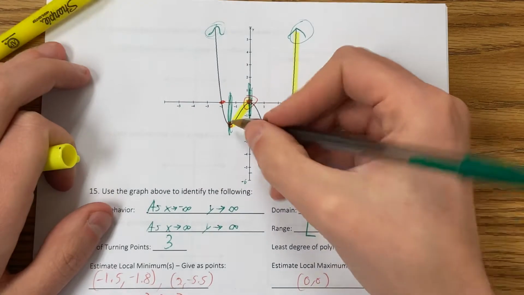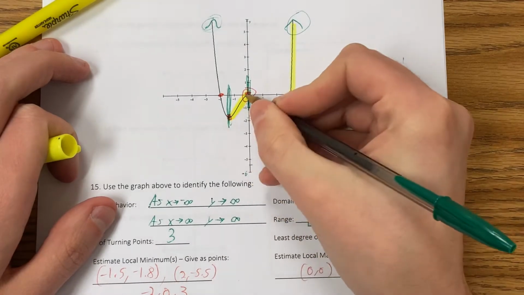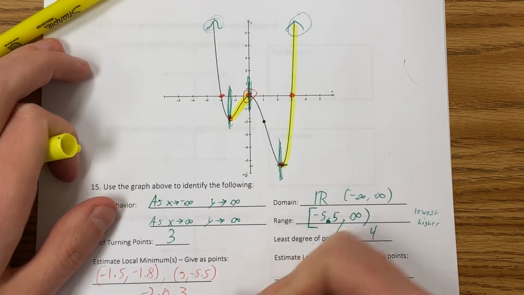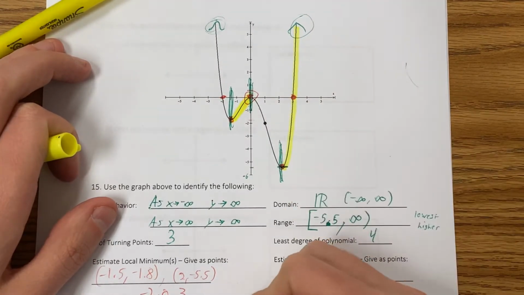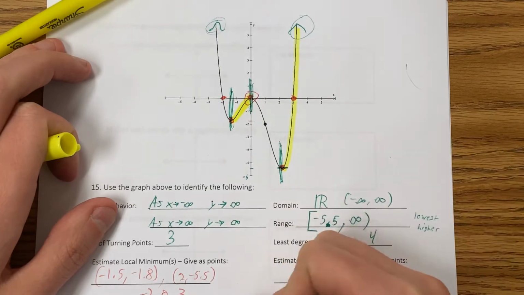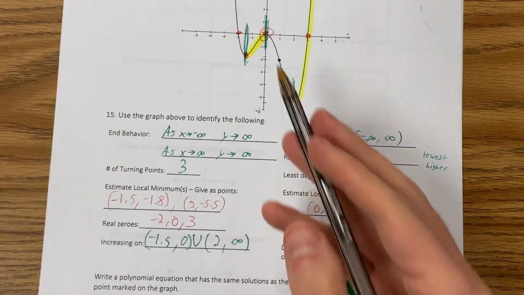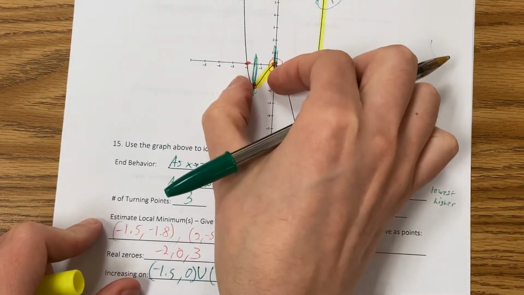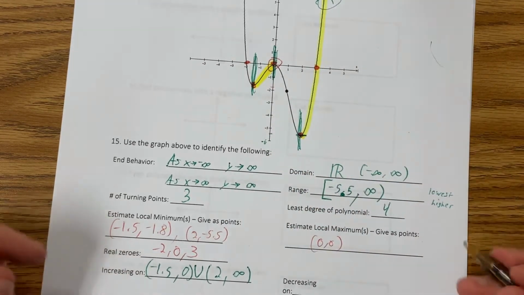So increasing, this is negative 1.5, I believe we decided, to here, which is 0, union 2 to infinity. And increasing, decreasing is always parentheses, no matter what. So negative 1.5 to 0, and 2 to infinity is where it's increasing.